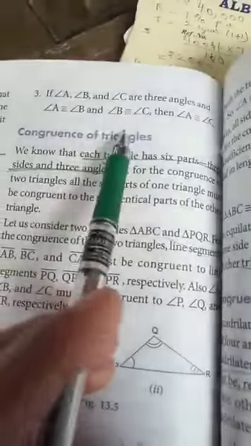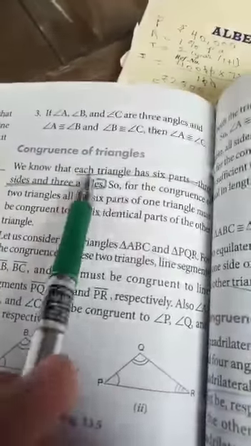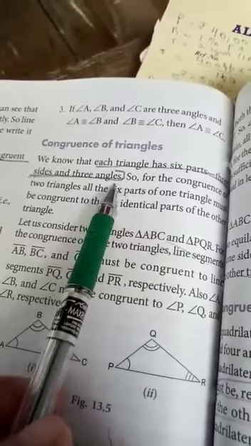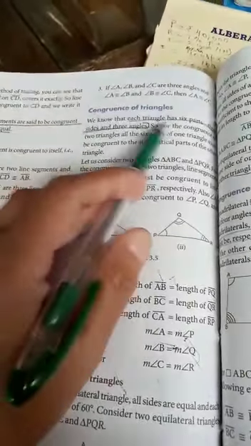Then next we have triangle. So remember, a triangle has 6 parts. We have 3 sides and 3 angles. So to tell whether they are congruent or not, we have to compare those sides and those angles. Okay, if the 3 sides of one triangle are equal to the 3 sides of another, then only they will be congruent. Or sometimes we have to check both the sides and the angles. Okay, so that one we'll discuss more later on.